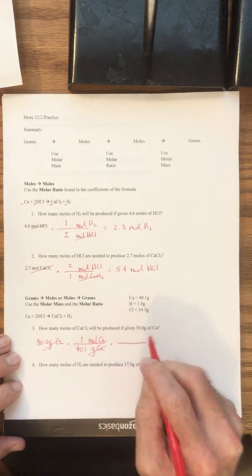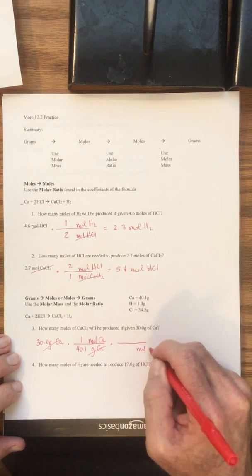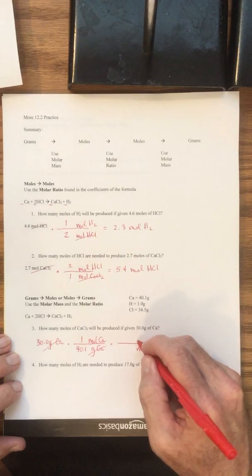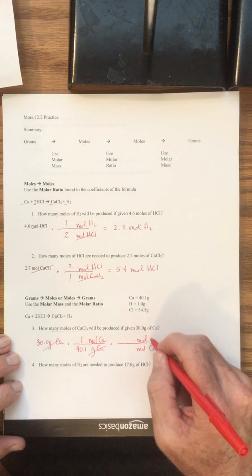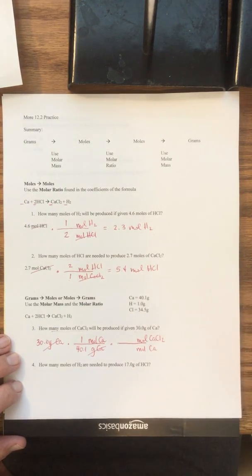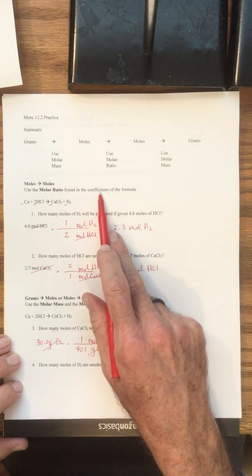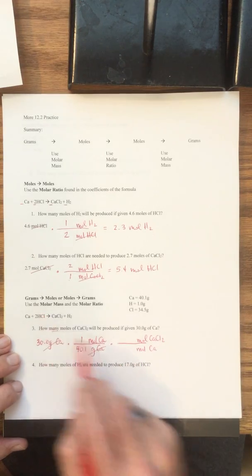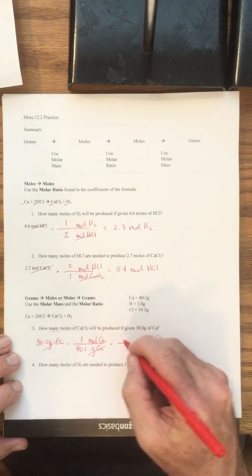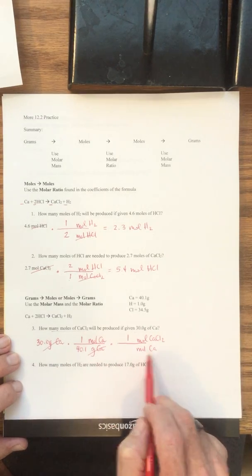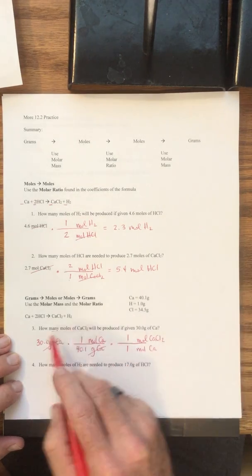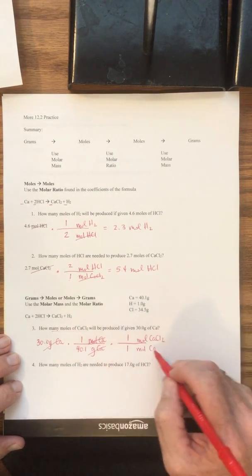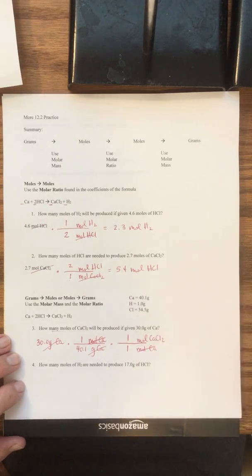So I want to cancel what I have on the top, which is moles of calcium. And I want to convert to moles. That's what I'm trying to find, is the moles. How many moles of CaCl2? So for this, I'm going to need to look at the molar ratio. The molar ratio, again, is found in the coefficients. So what is the number in front of CaCl2? It is a 1. What's the number found in front of the calcium? It's actually a 1. So it's a 1-to-1 ratio. The moles of calcium will cancel.